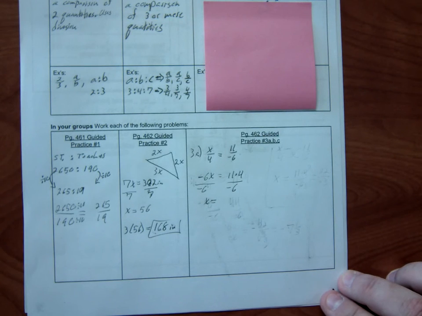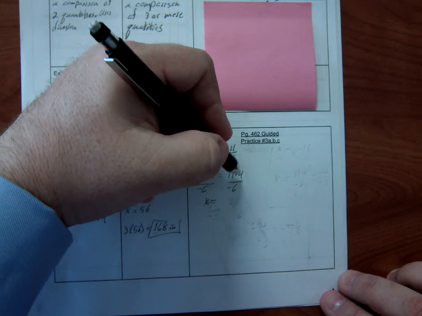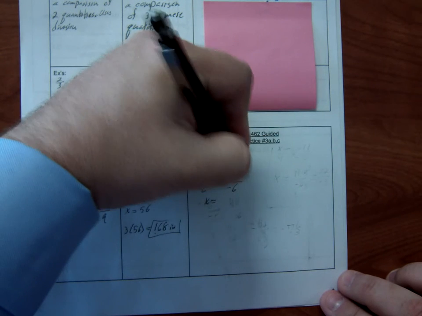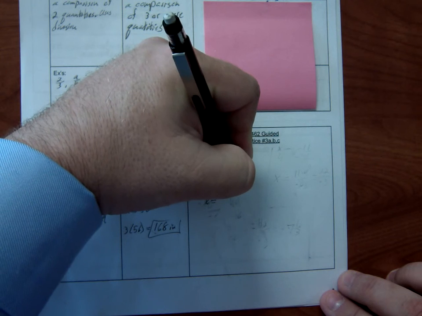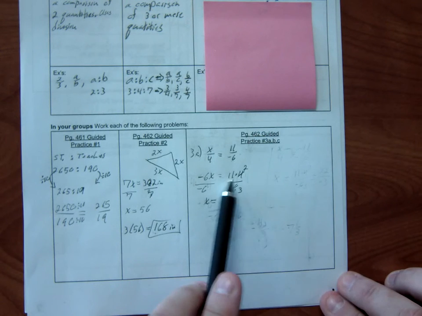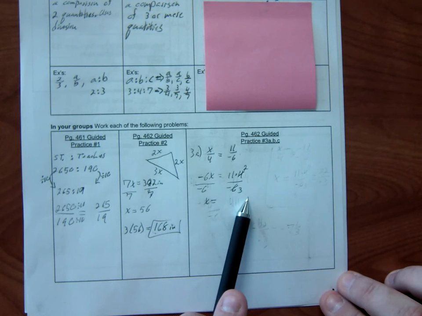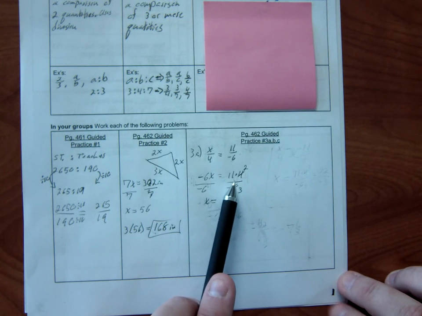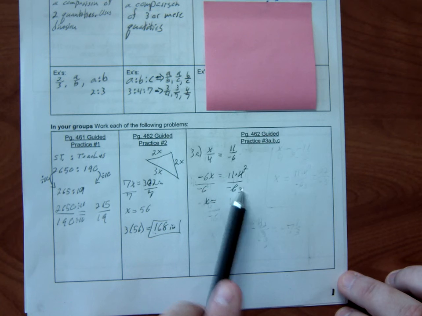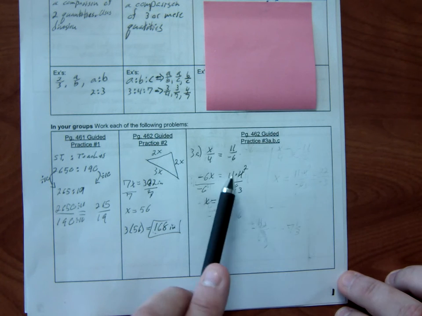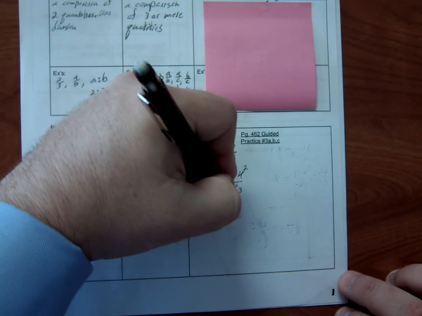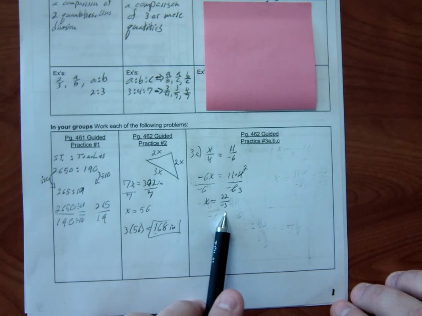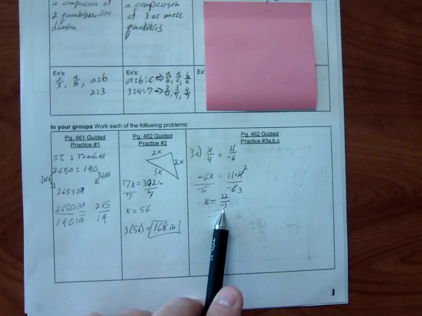Well, I think I can simplify that a little bit. 4 and 6 both are divisible by what? 2. So 4 divided by 2 is 2. 6 divided by 2 is 3. So notice, guys, there's nothing else I can divide out of this. That means when I now carry out this operation, it's already in lowest terms, because you've already done all the simplification. So 11 times 2, 22 over negative 3. That is an improper fraction, but it's in the lowest terms. You can't simplify it anymore.